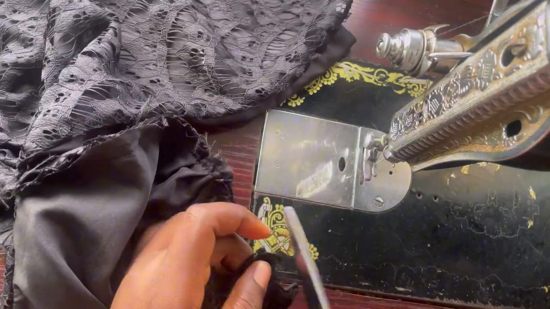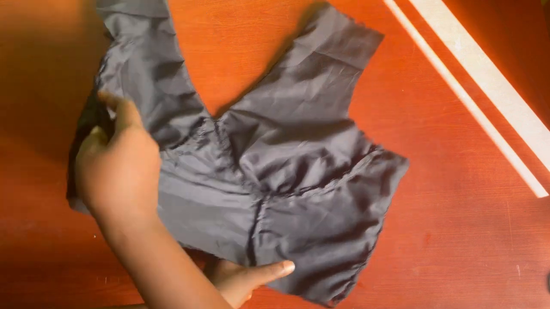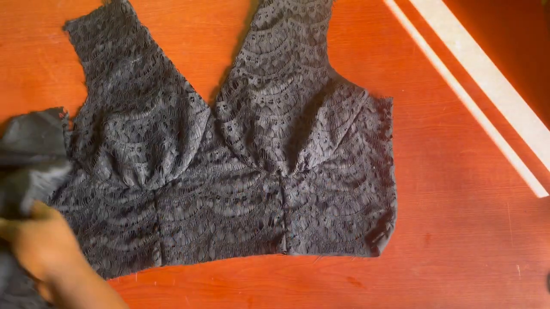Now I'm done attaching the top front pieces together. This is what it looks like. You can see the mini pleats around the underbust area there. Now it's time to attach the back pieces to the front.